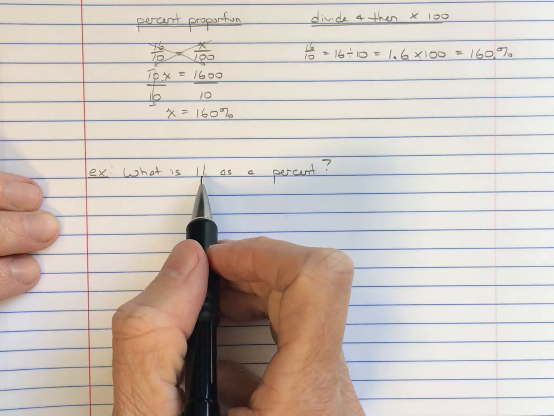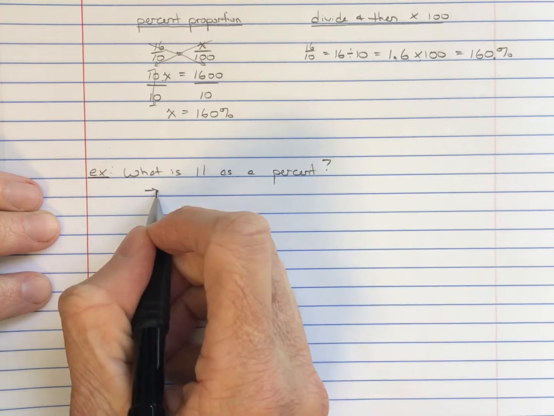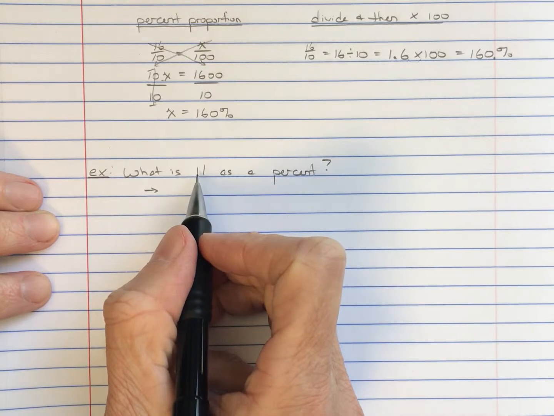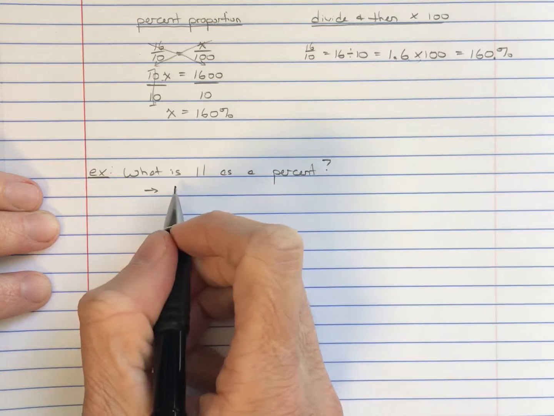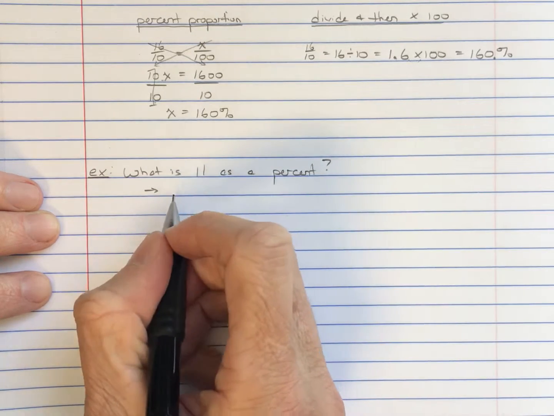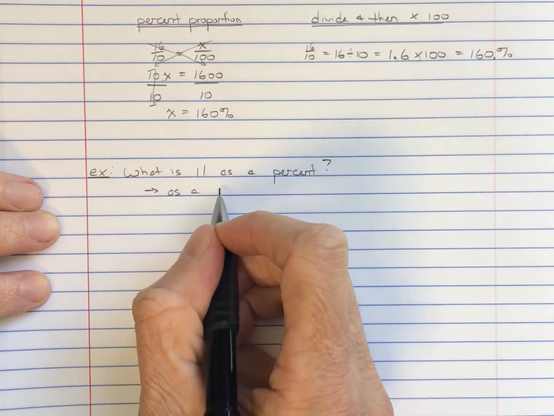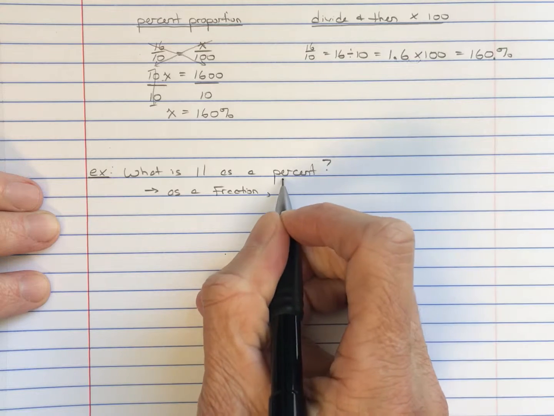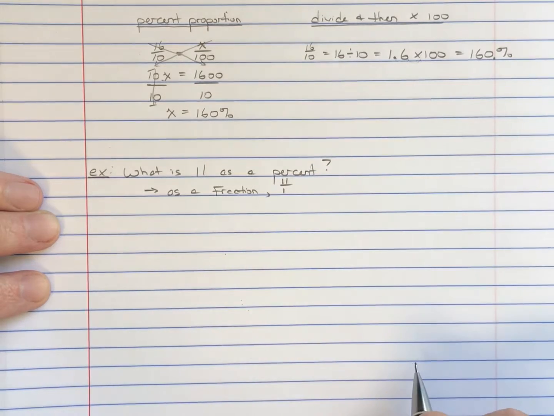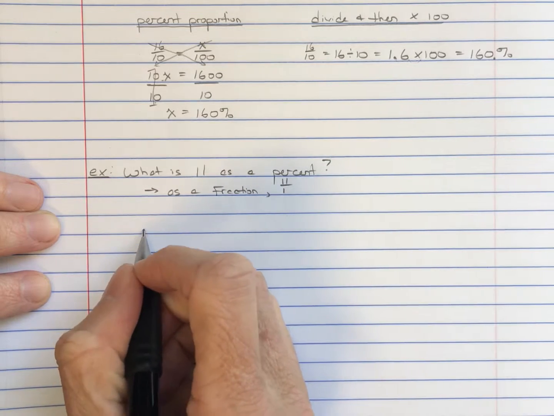Okay, now as a fraction, if you want to see it, again, it tells us write this as a fraction. Every whole number can be written as a fraction by writing it over the number 1. So as a fraction, 11 is just 11 over 1. That's a fraction. Okay, so we can go back to our two methods now.